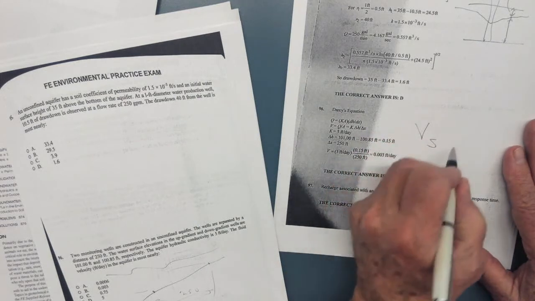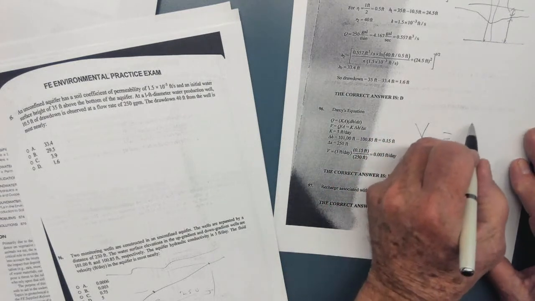Well, that's correct, but it's really not correct, because the actual velocity is a seepage velocity, and the seepage velocity is going to be the velocity we just solved for, divided by porosity. Okay?